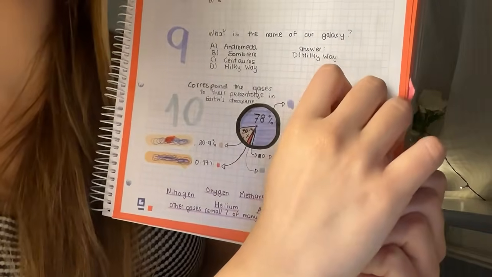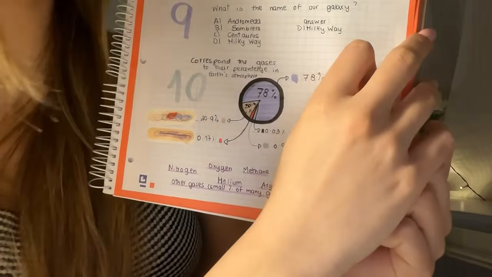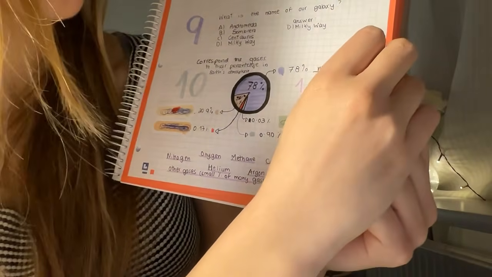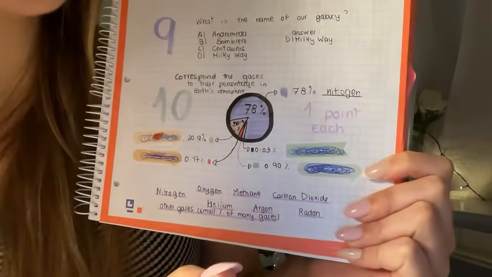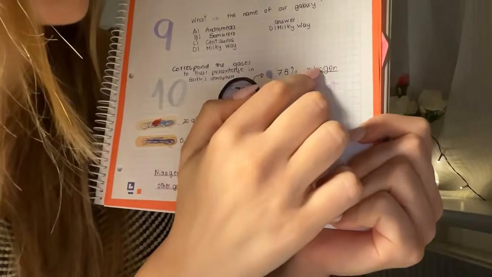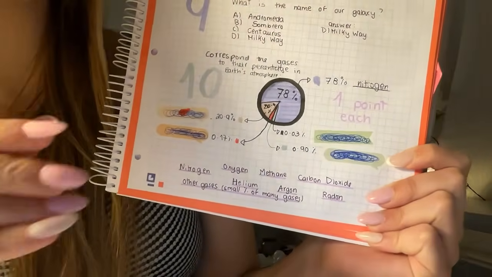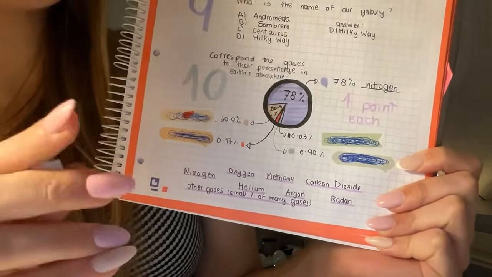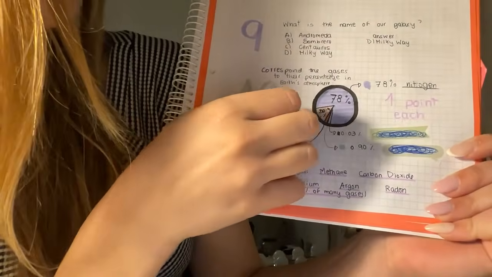Okay, so the most abundant gas that exists in our atmosphere is nitrogen. So nitrogen is the most abundant gas in our atmosphere. Did you get this one right? Did you get a point? Okay, let's move on to the second most abundant.